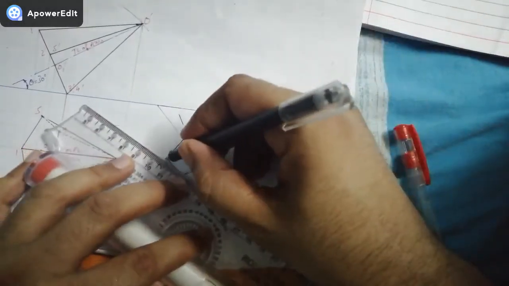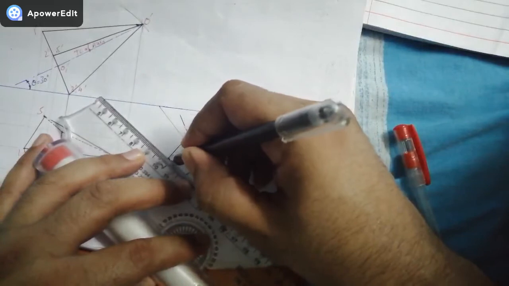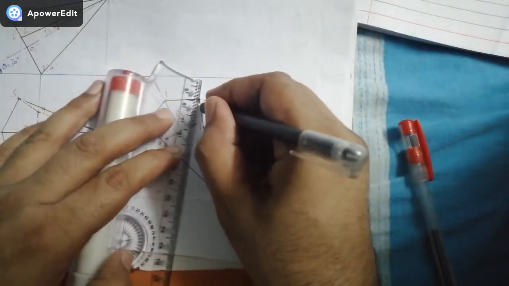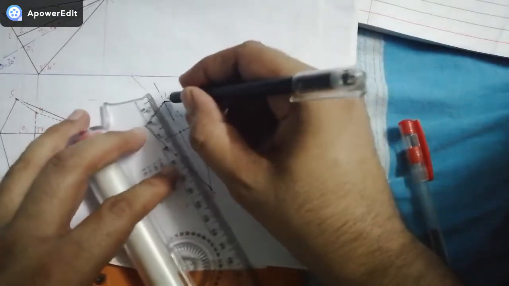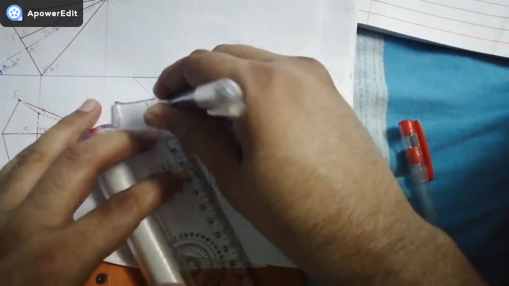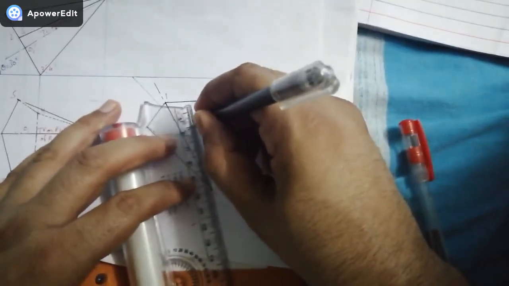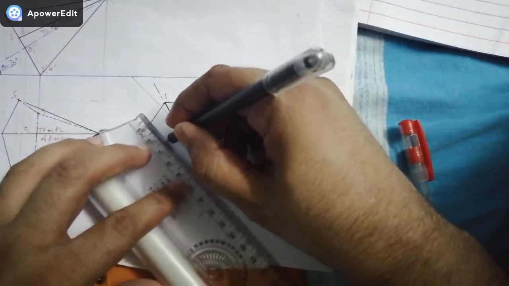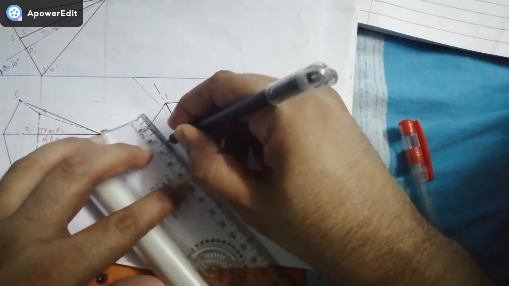Even over here, 2 to 3, as it was there, I am simply, friends, redrawing the top view over here, and O to 1, of course, it was a dark line. Okay, O to 4, it was a hidden line, that is a dotted line. Even O to 3, it was a hidden line, that is again a dotted line.